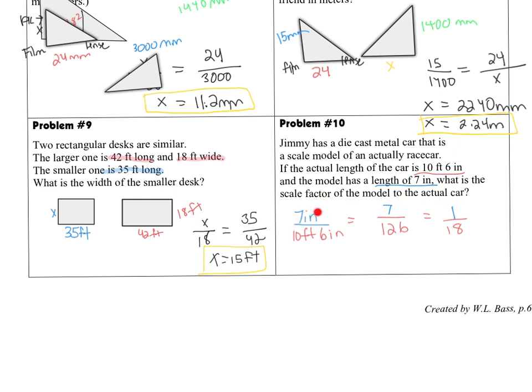So our model is 7 inches, and then the car is actually 10 feet 6 inches. And so our first step is to convert this measurement completely into inches. So we would have now the 7 inches for the model car, and then 126 inches for the length of the actual car. And when we reduce that, we're going to get 1/18. So the scale factor is 1/18.